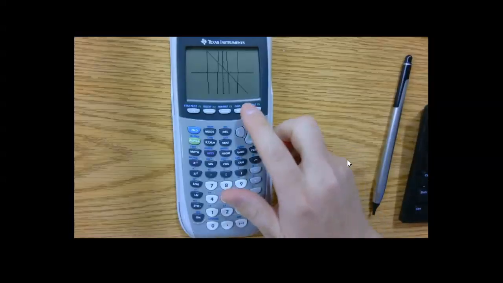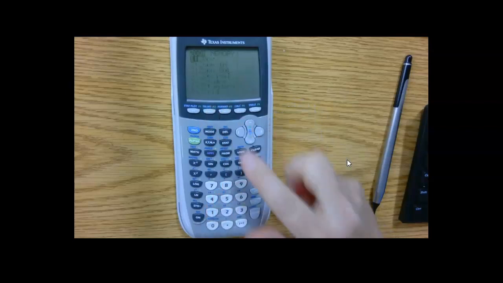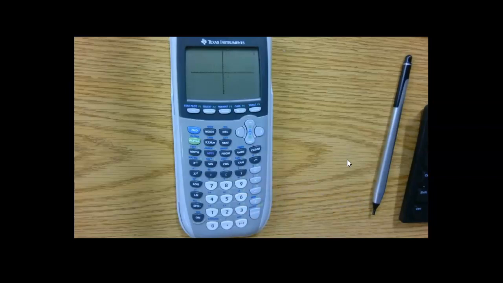I don't like that, though. I'm going to change my window a little bit so I can see a little bit more. Let's try zoom and just do standard and see if that might look a little bit better. I'm not real sure if it'll look a whole lot better. There it is. All right.